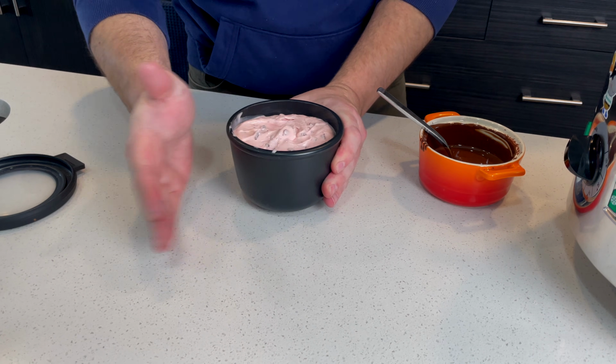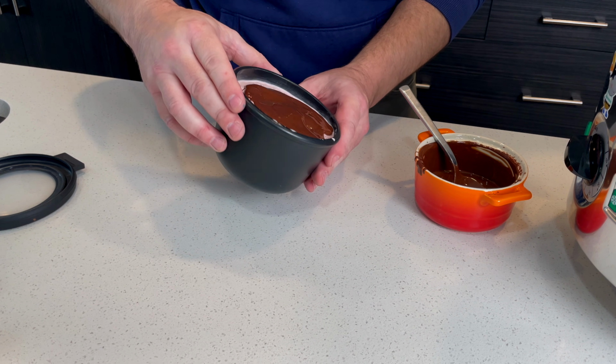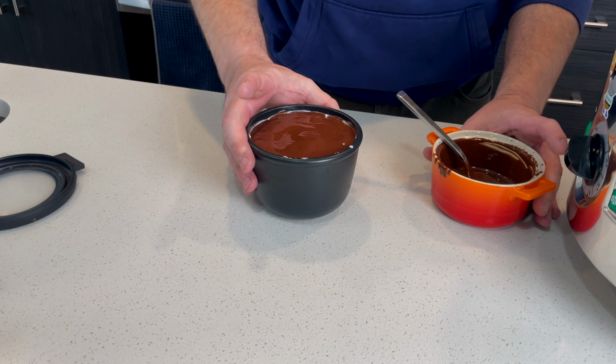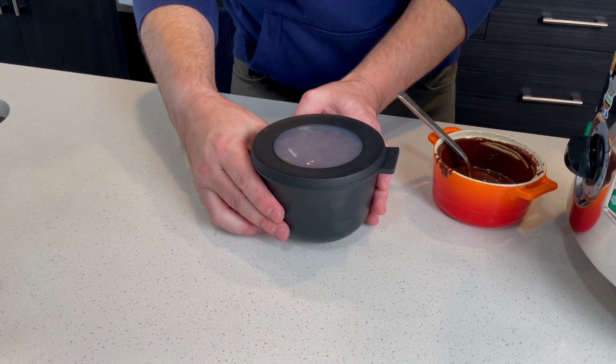Once you load up your ice cream into a container, get it smooth on top if you can, and then pour on top some more of that delicious dark chocolate. Close that tub, pop it in the freezer. I'm looking forward to this.